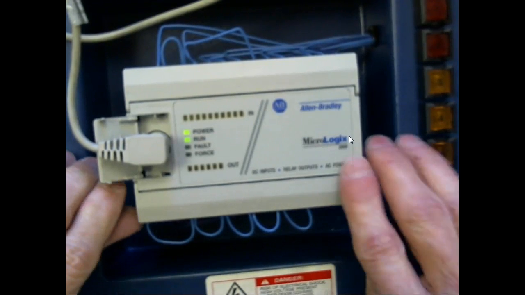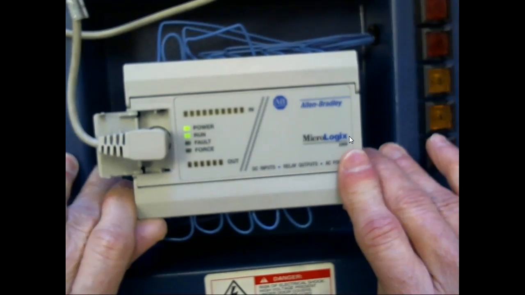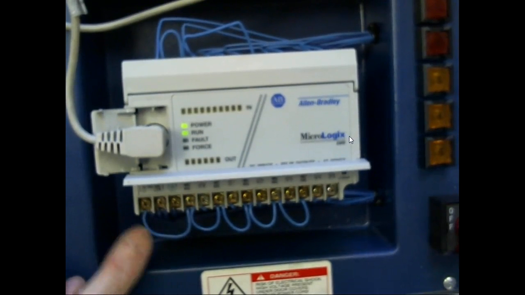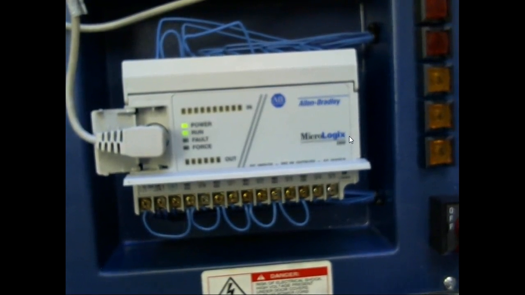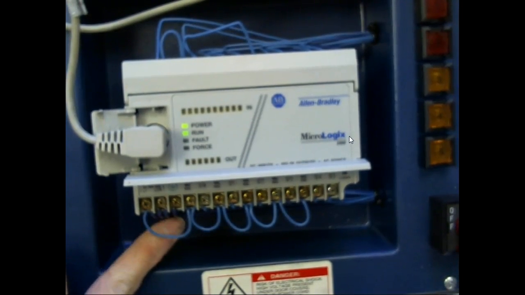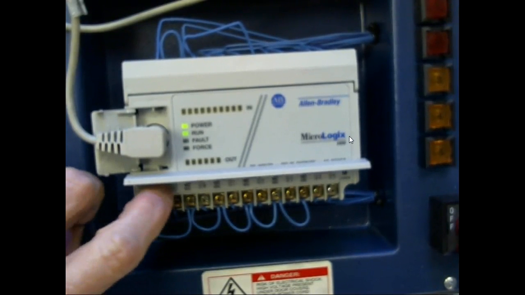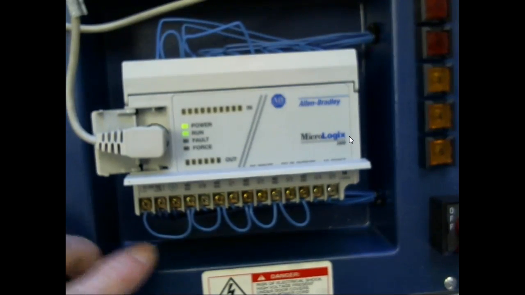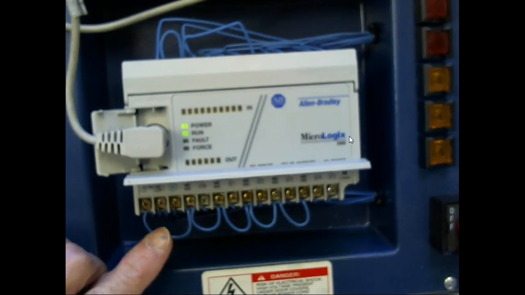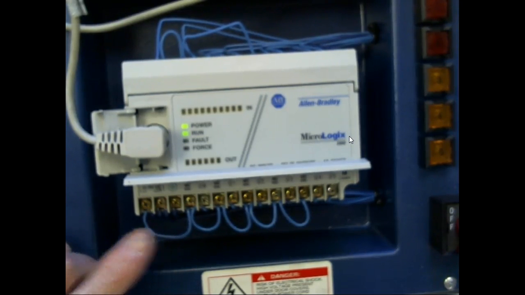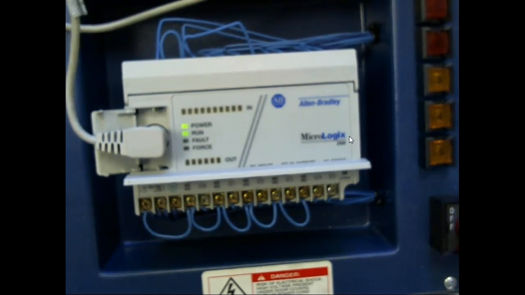So this is where you got to be real careful when you open this door right here. Here's the power. Y'all don't see the power plug, but it comes right into this slot that says line 1, line 2. That's 120 volts AC right there. Y'all understand that? And these are relay outputs.